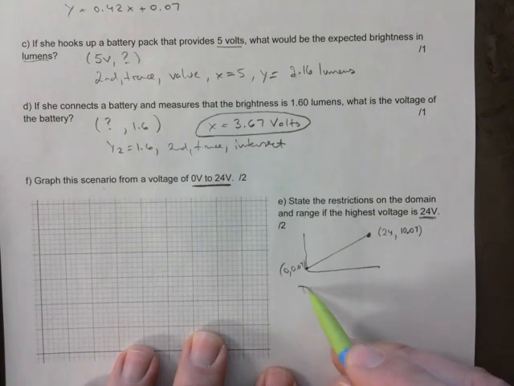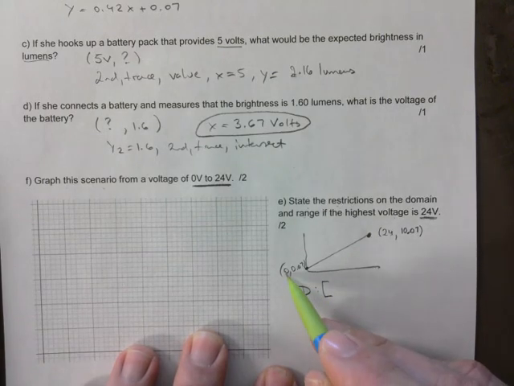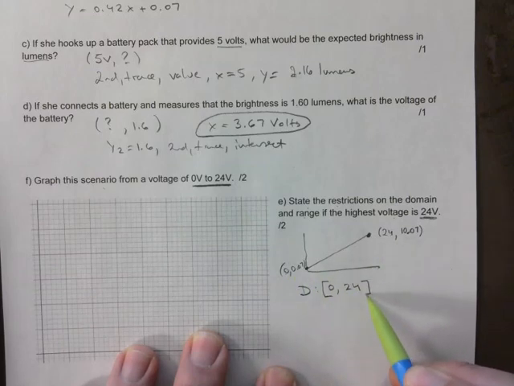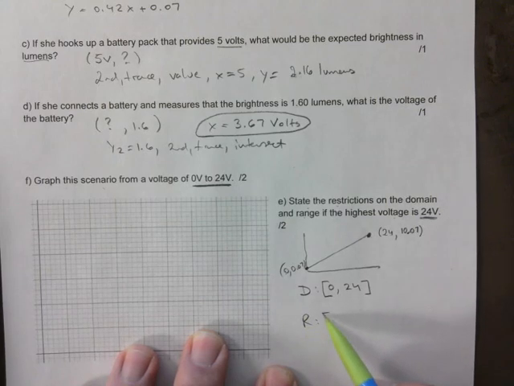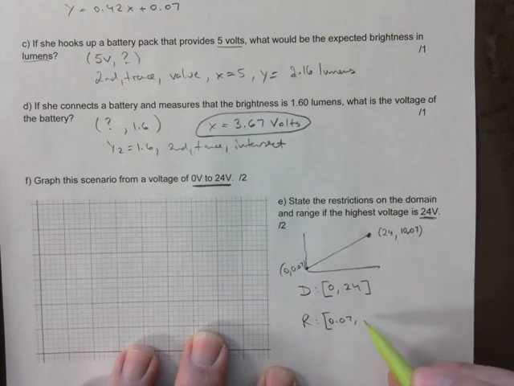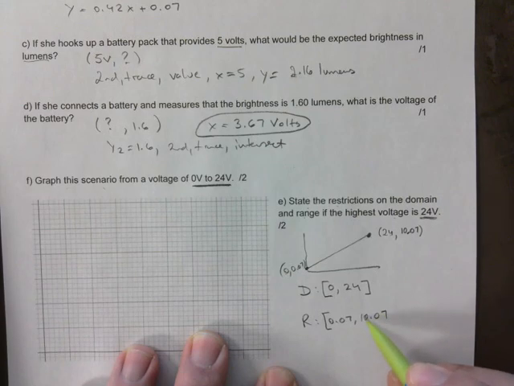So now I can go domain. Goes from 0 to 24. And the range will go, I know this is kind of silly, but it is 0.07 based on the battery. A battery never completely dies. There's always a little bit in there. It's just not enough to power whatever you're trying to power. And then the highest is 10.07 is the highest lumens here.